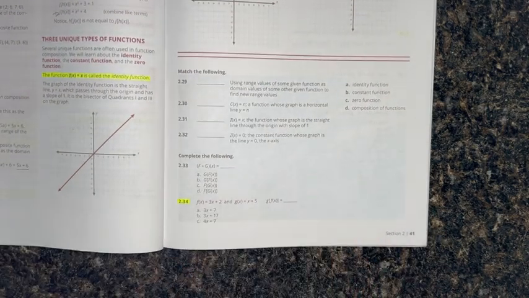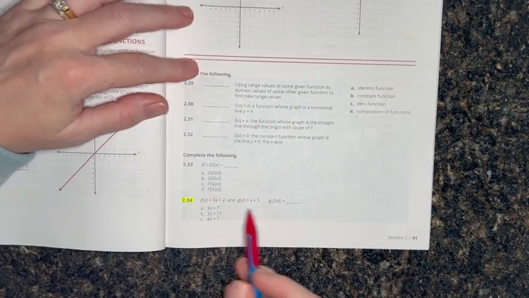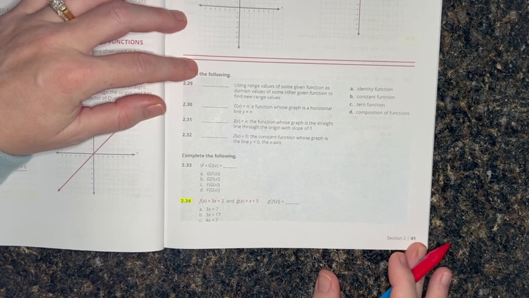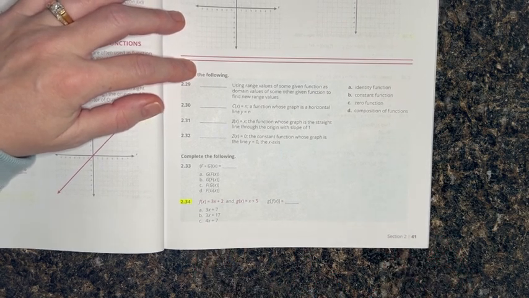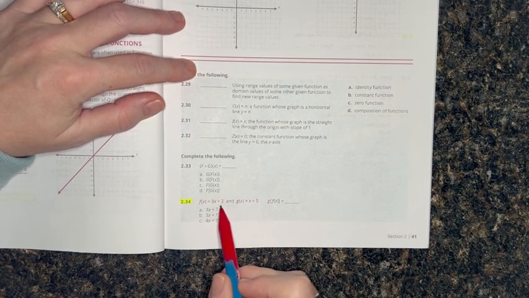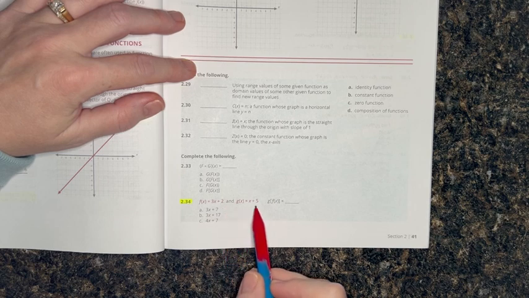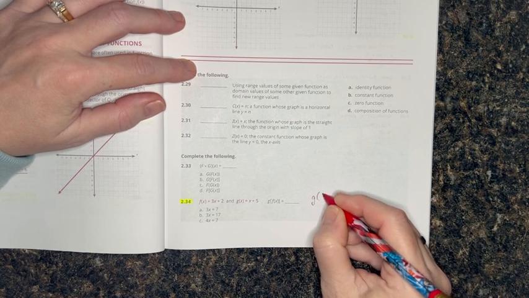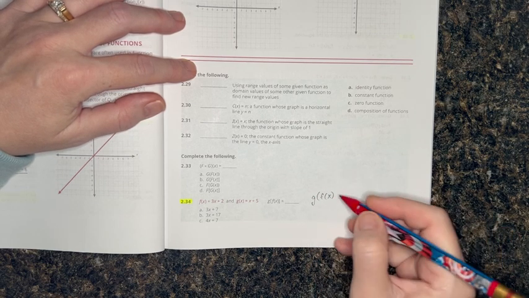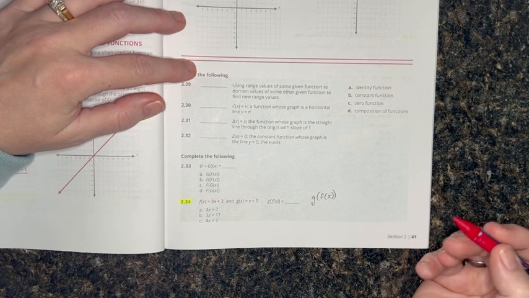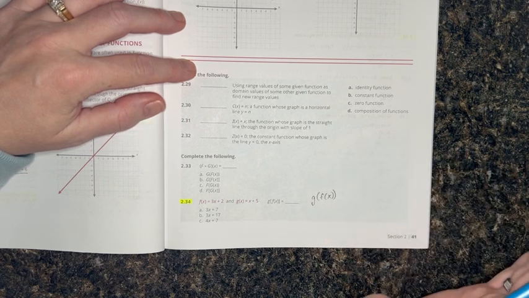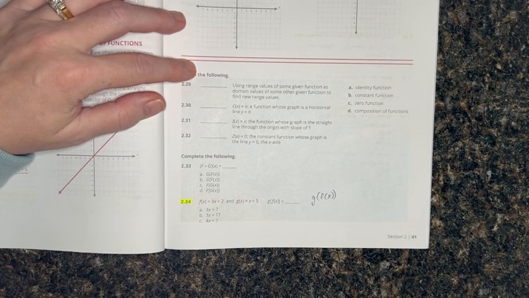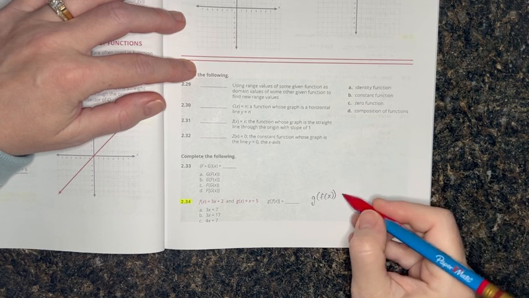And we're going to start our work together here at the bottom of page 41 with problem number 34. f of x equals 3x plus 2 and g of x equals x plus 5. They want us to find g of f of x. So for g of f of x, I don't use brackets. I just like to use the parentheses. If you want to use the brackets, go right ahead. It is representing the same thing.